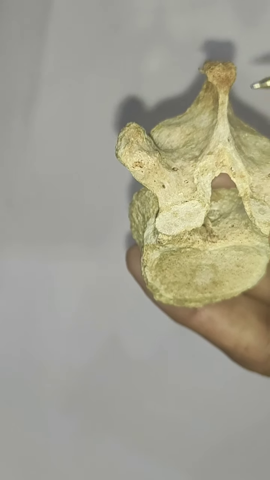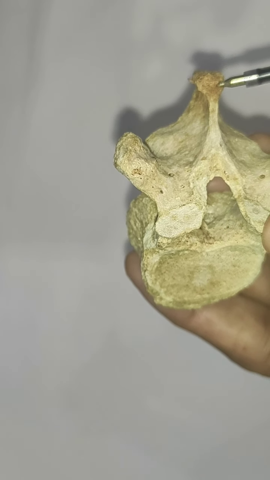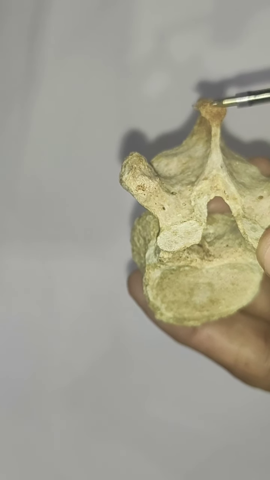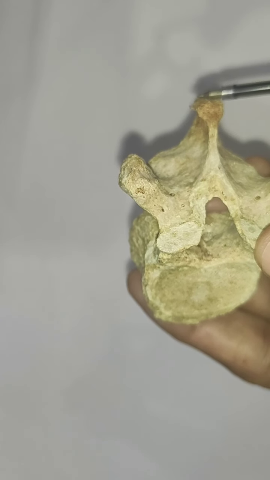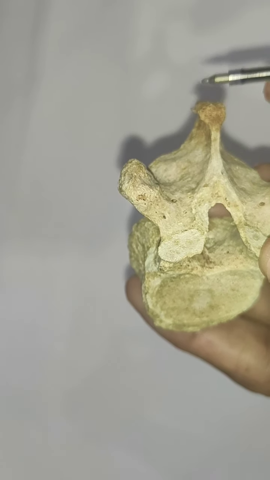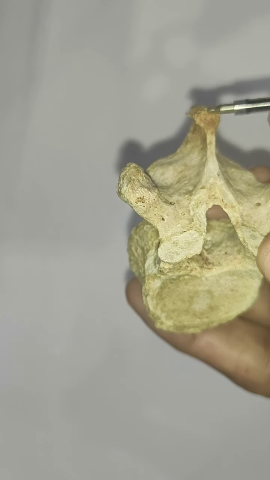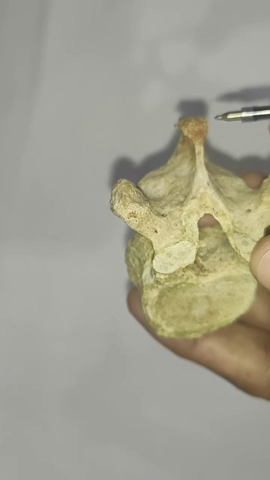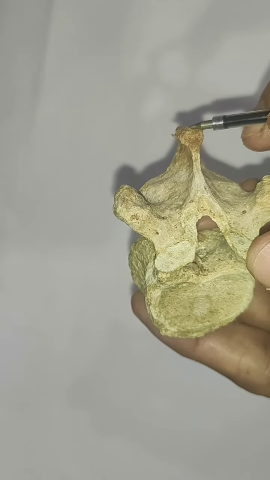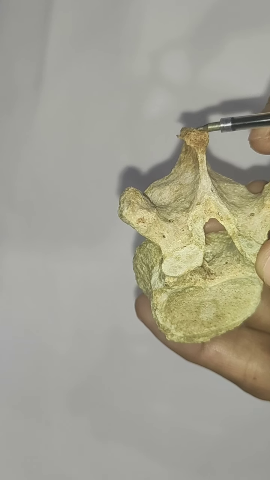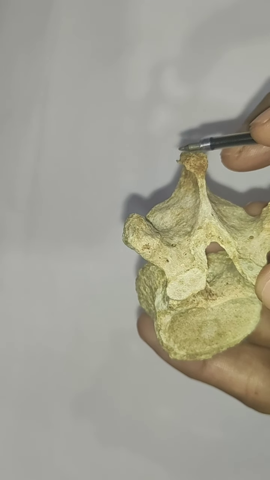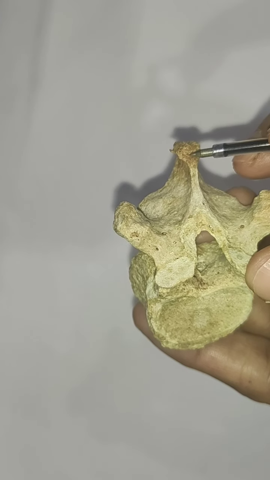Now this spinous process gives attachment to the interspinous and supraspinous ligaments, the trapezius muscle, and rhomboid major, minor, then latissimus dorsi, serratus posterior superior, serratus posterior inferior muscle, and the medial group of erector spinae. So all these are muscles of the back: trapezius, rhomboid major, minor, latissimus dorsi, serratus posterior superior, serratus posterior inferior, and the erector spinae muscles. All are attached to the spinous process.